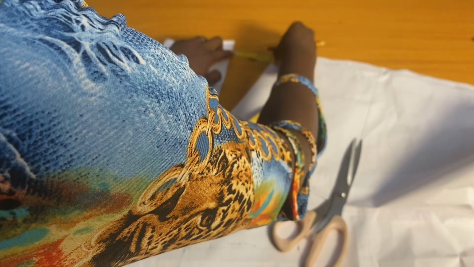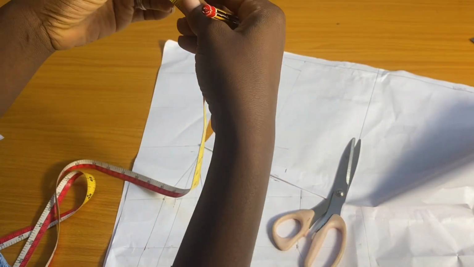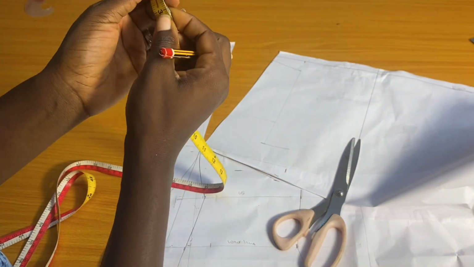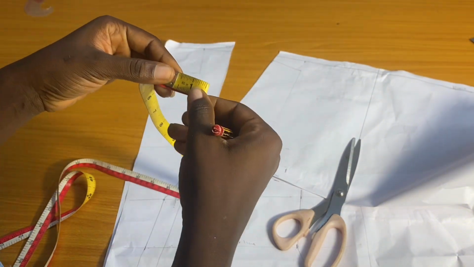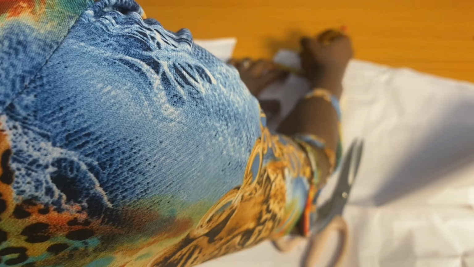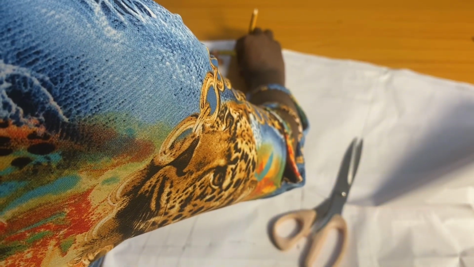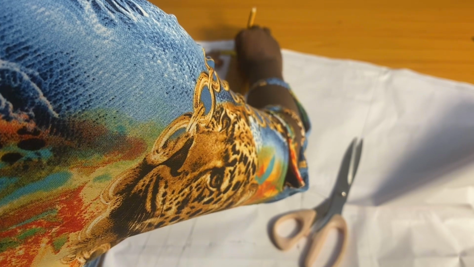So from here to this point, I have 3.25. 3.25 divided by 2 gave me 1.6. Now, I'm going to place the 1.6 here and the other 1.6 here.